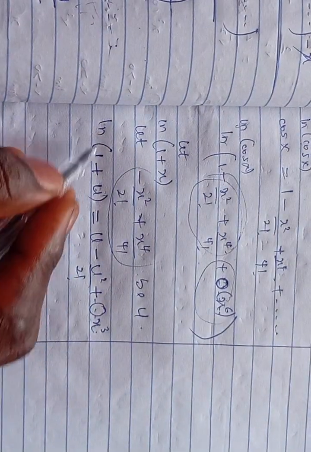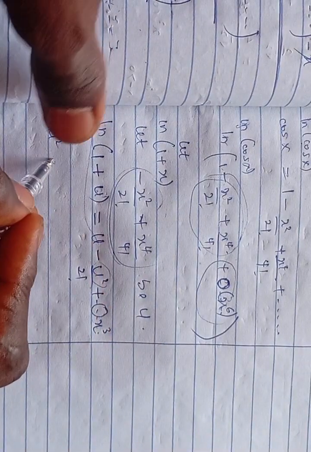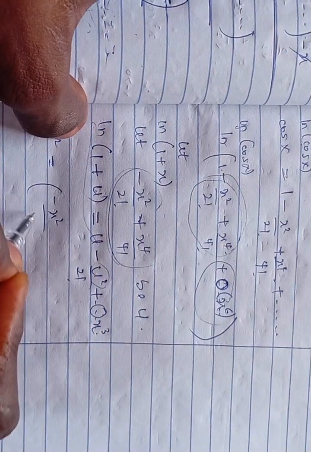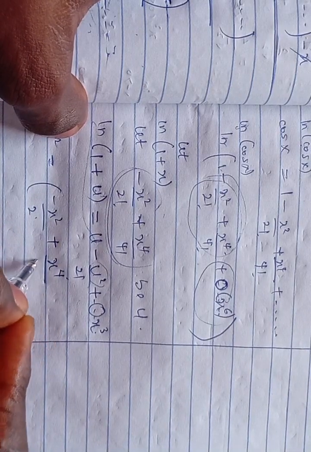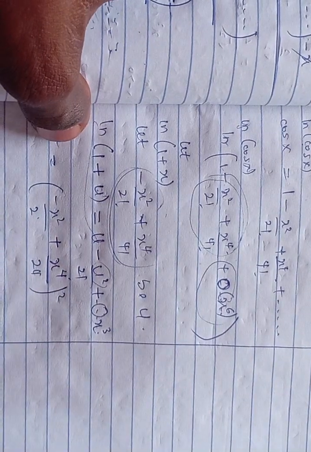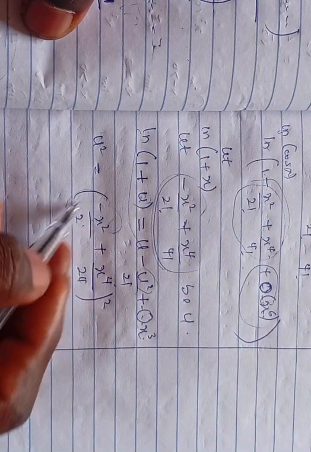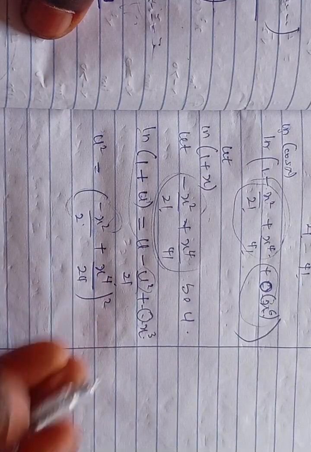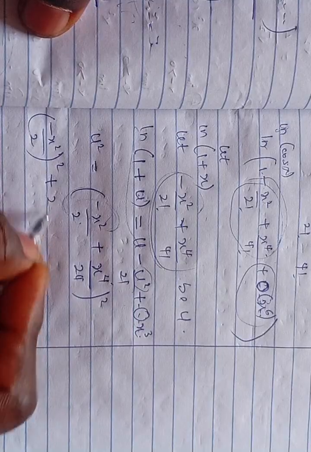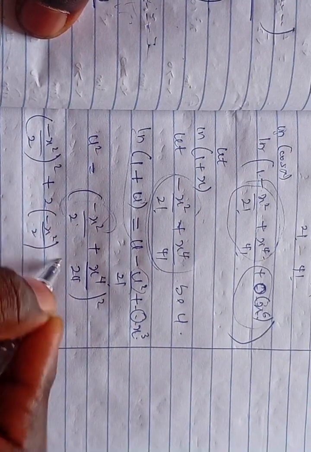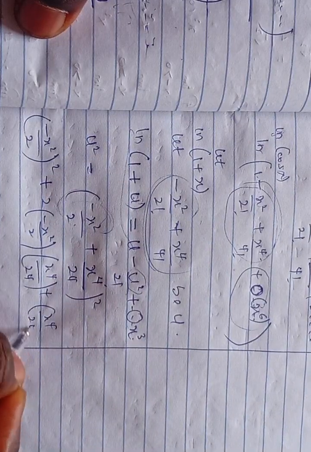Now we have the expansion, so let me first find the u squared. Since my u is this, so u is equal to, the square will be minus x squared over 2 plus x raised to power 4 over 24 all squared. Do you understand? Let me just make the expansion of this one, like just square this one, because if okay, let me just do it like this: x squared over 2 all squared plus 2 into minus x squared over 2 times x raised to power 4 over 24 plus x raised to power 4 over 24 all squared.